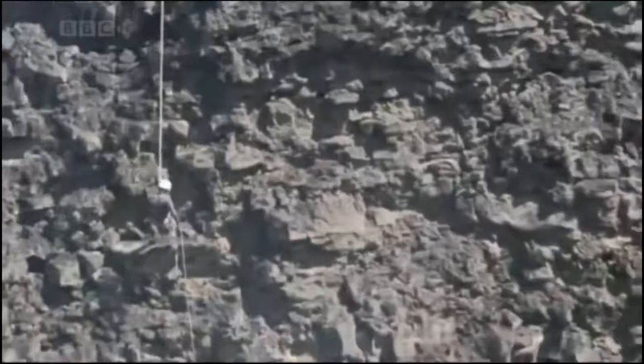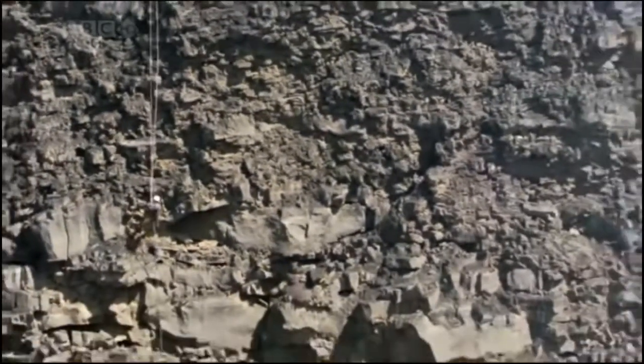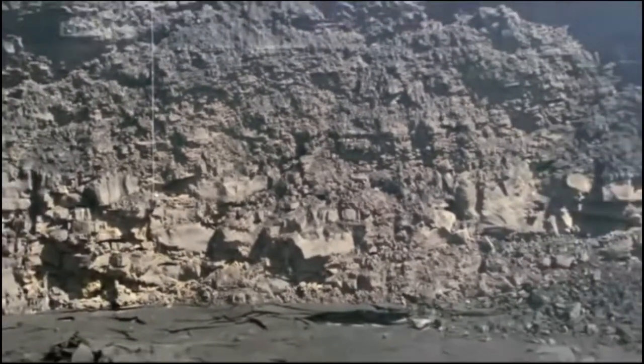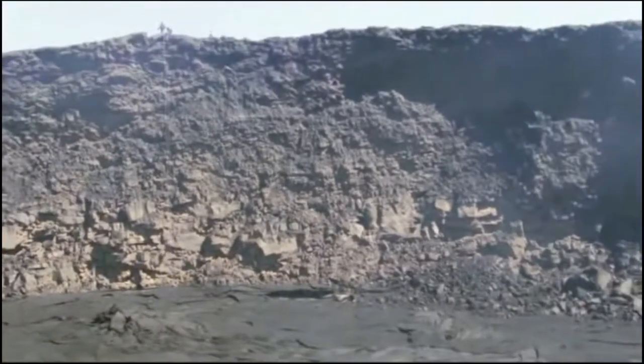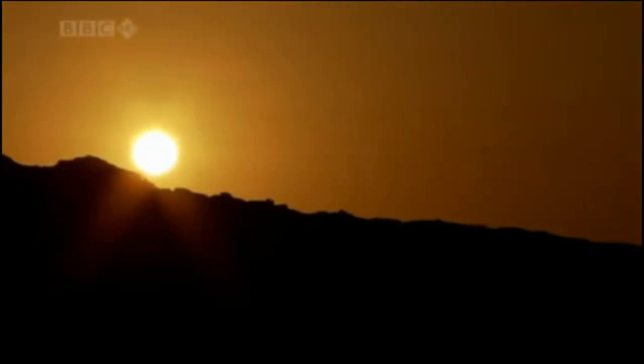But there's another reason why this volcano is very special. And to see that, I need to get down into the crater and see the lava up close. It's a 30-meter vertical drop to reach a wide terrace below. And the lava lake itself is a little further down. I've waited until sunset to take a closer look because the lava is at its most spectacular at night.